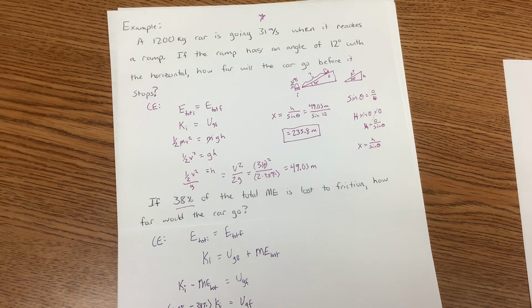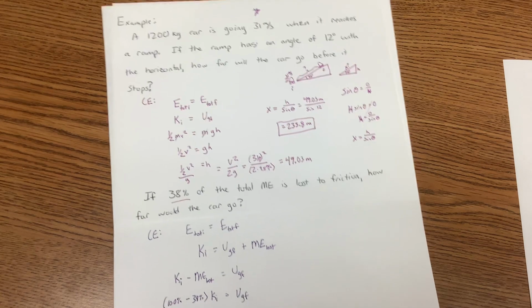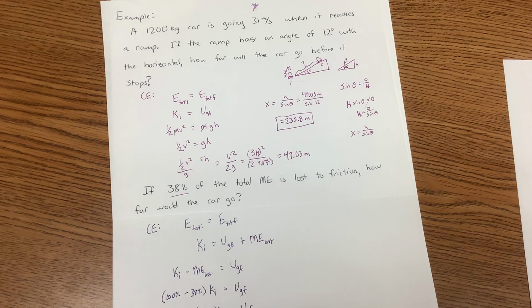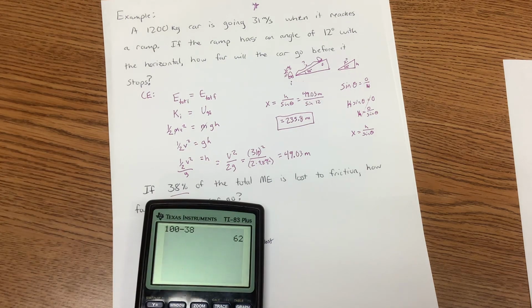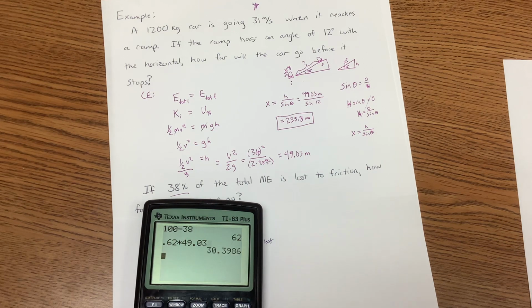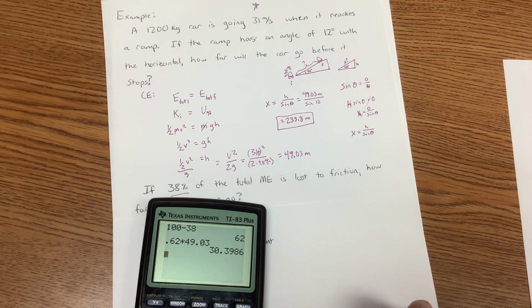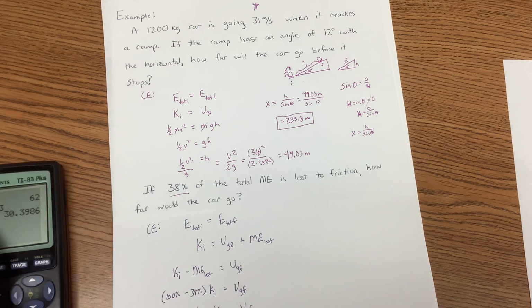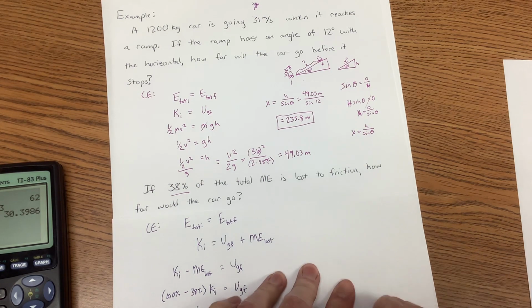So I'll have, let's see, 62% of, what was it going, 31 meters per second squared over 2 times 9.8 meters per second squared. And so I have 62%. I'm going to skip this, 0.62 times 49.03. And it's really only 30.39 meters, okay? Actually, that rounds up to 30.40.